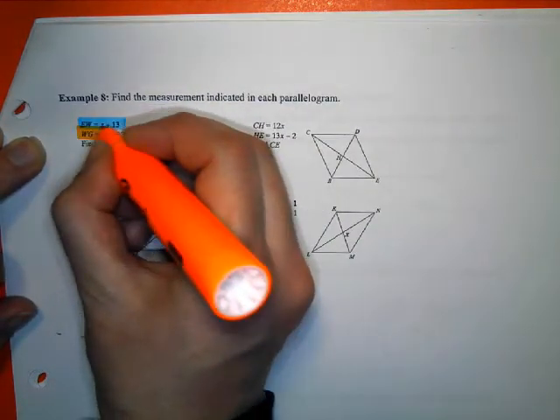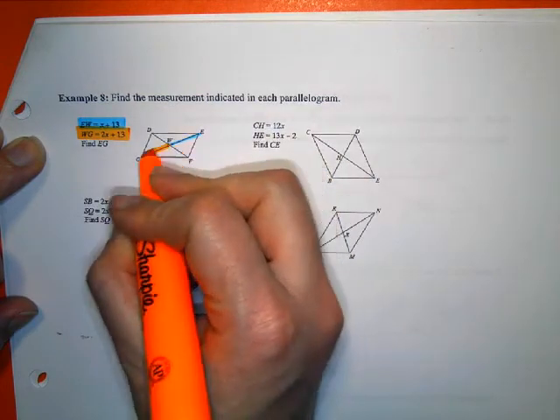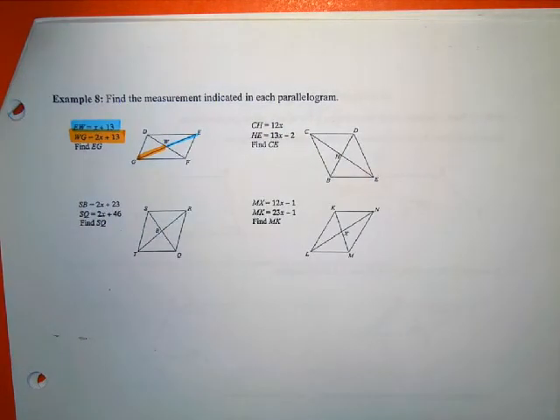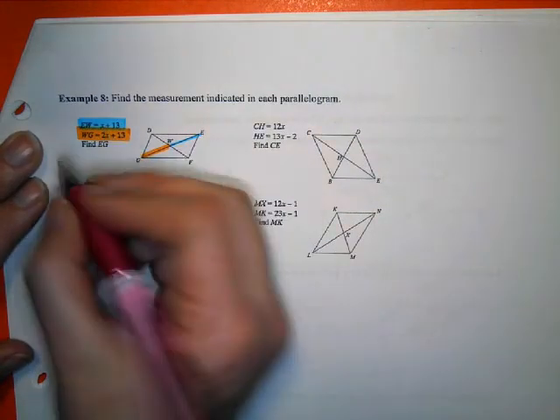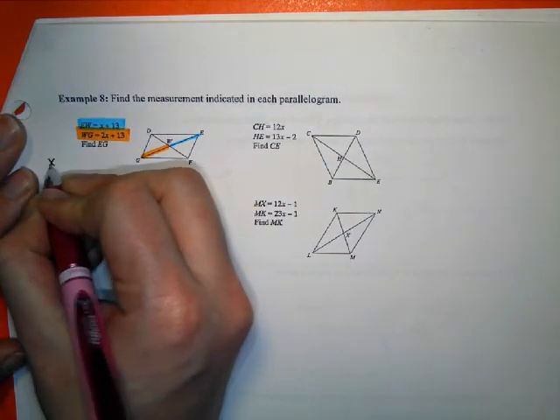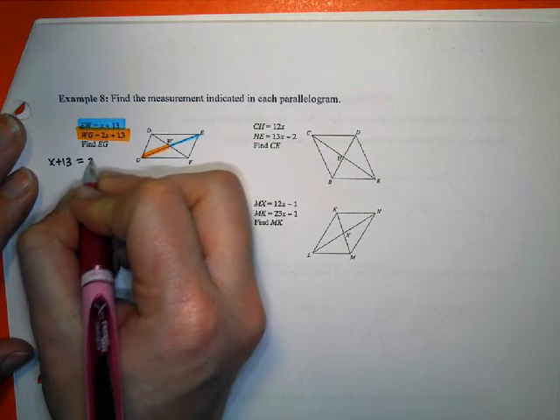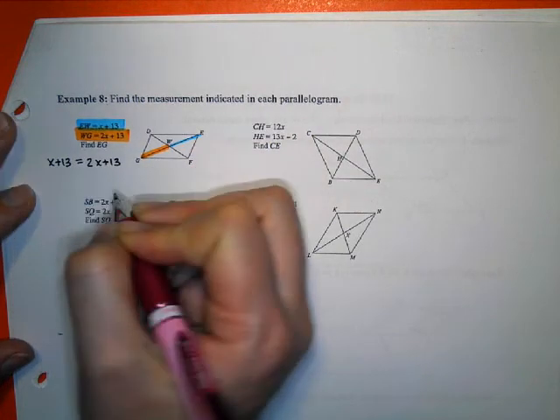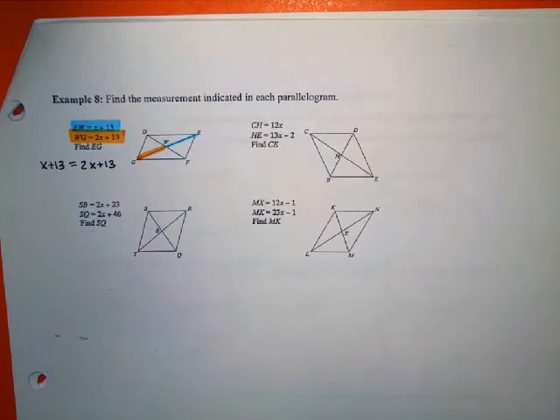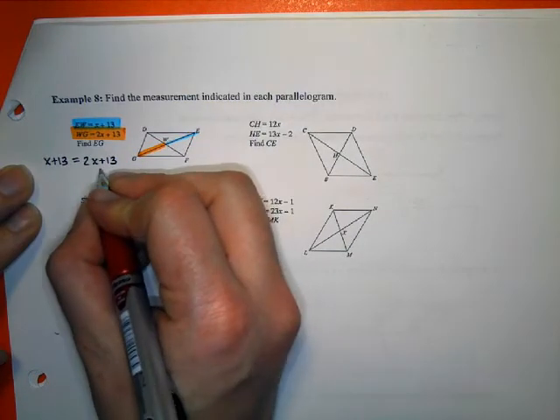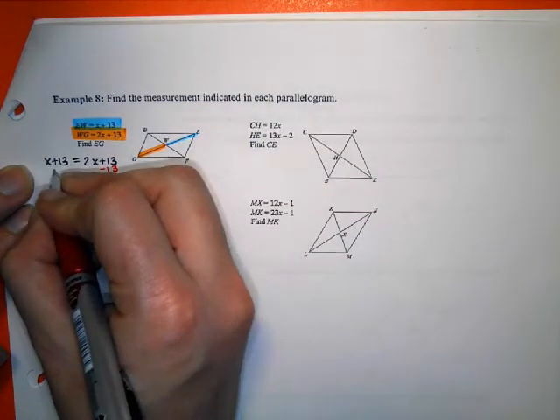Find the measure indicated in the parallelogram. It says that E to W is x plus 13, and W to G is 2x plus 13. How are they related? How is that little blue section related to the orange section? Same length, which means I take these two and I set them equal.